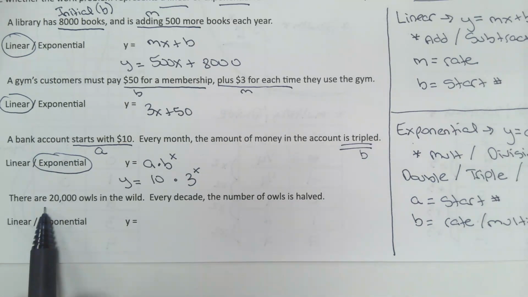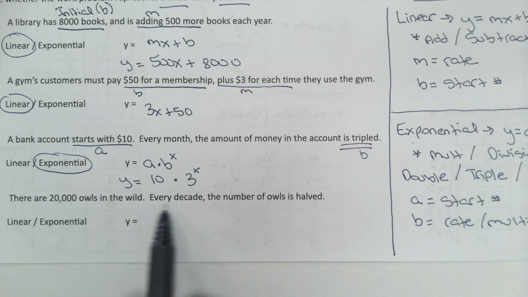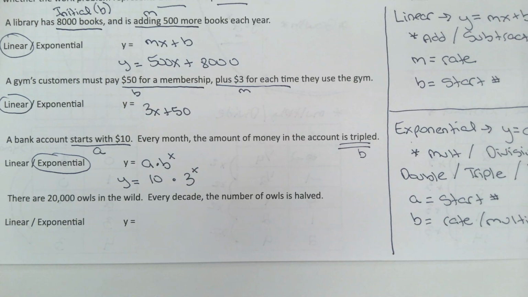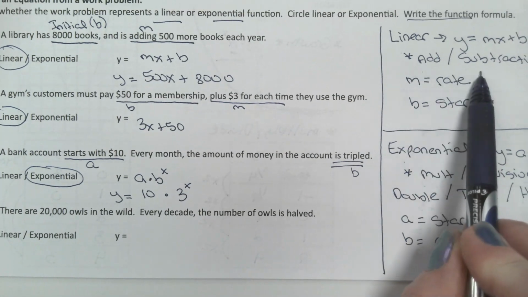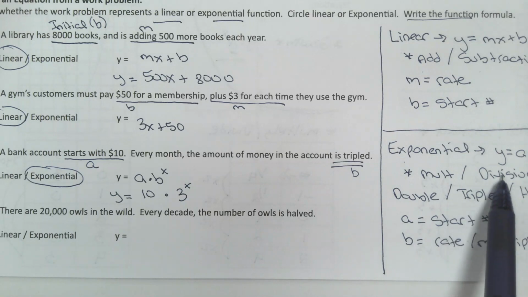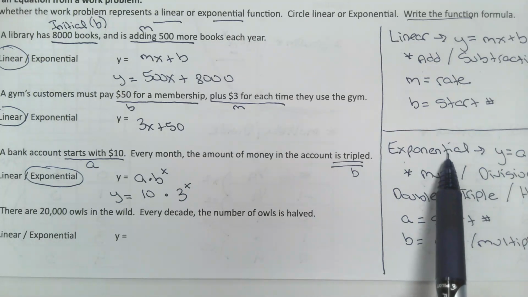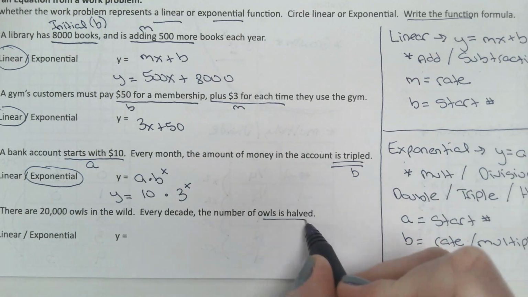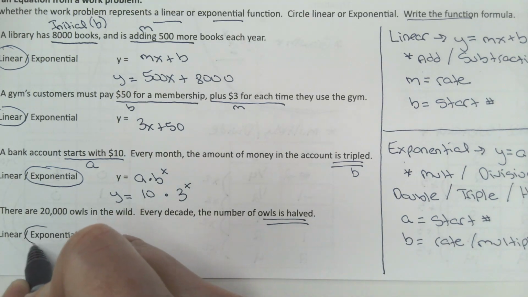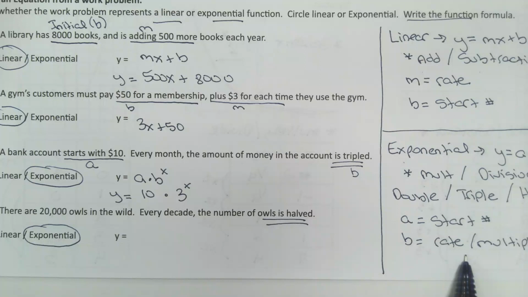Number 8, there are 20,000 owls in the wild. Every decade, the number of owls is halved. Okay, so the amount is going down. Is it going down by subtraction, which makes it a linear problem? Or is it going down by division, which makes this an exponential problem? If something is halved, this is division, so that makes this an exponential problem.